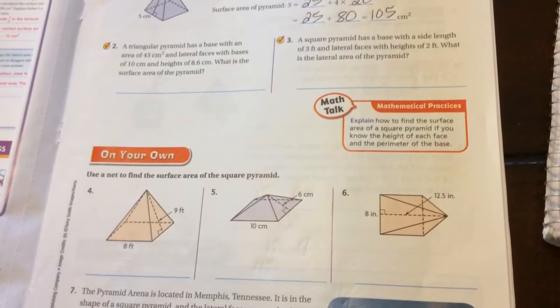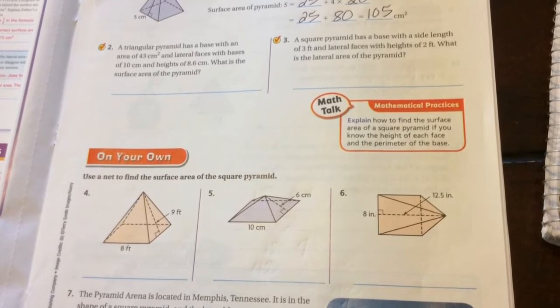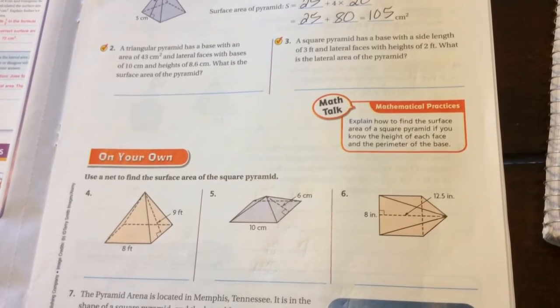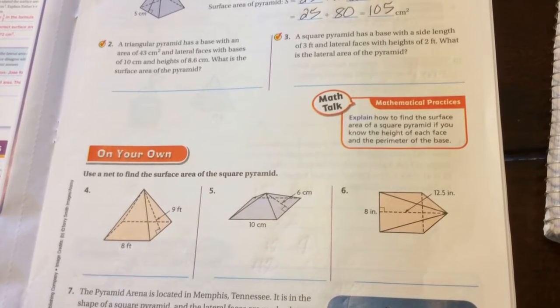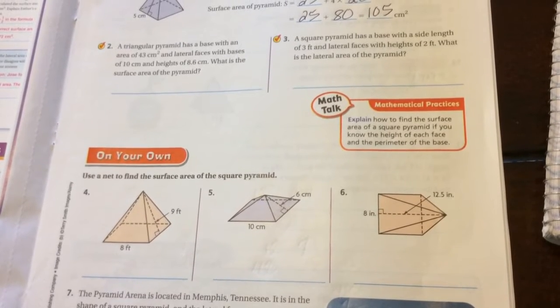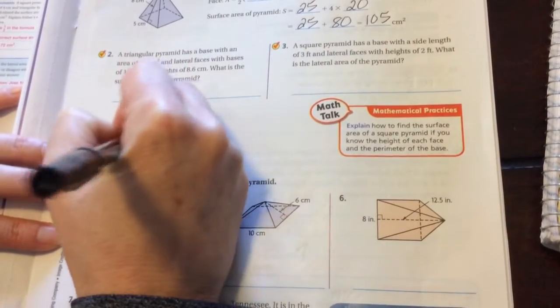Okay, question number 2. A triangular pyramid has a base with an area of 43 centimeters squared and lateral faces with bases of 10 and heights of 8 and 6/10 centimeters. What is the surface area of the pyramid? So I'm going to use half times base times height.